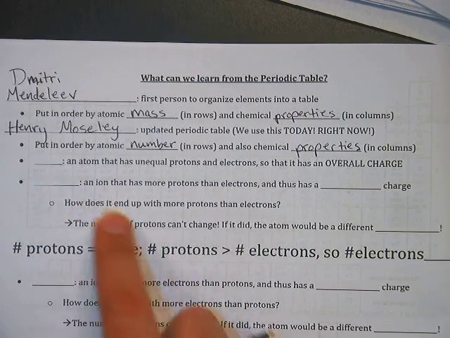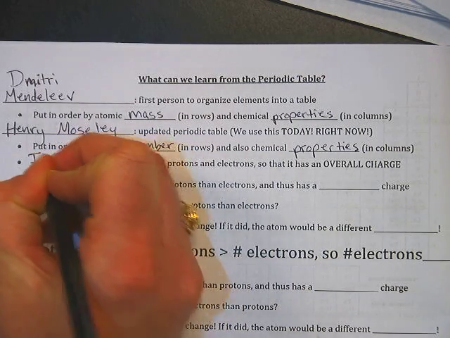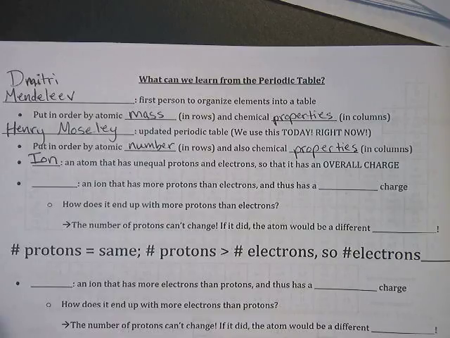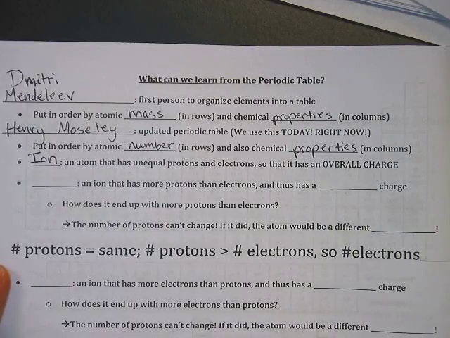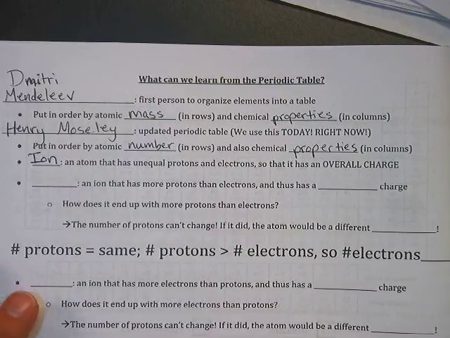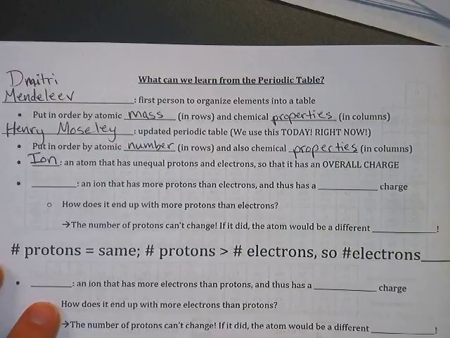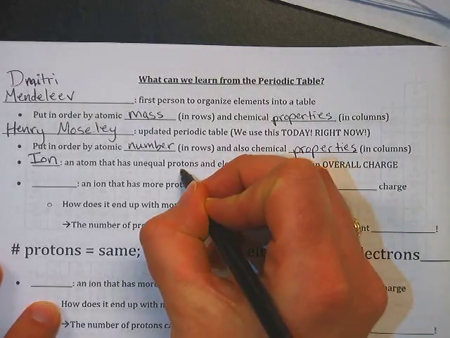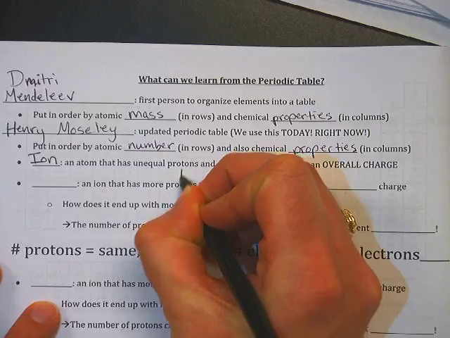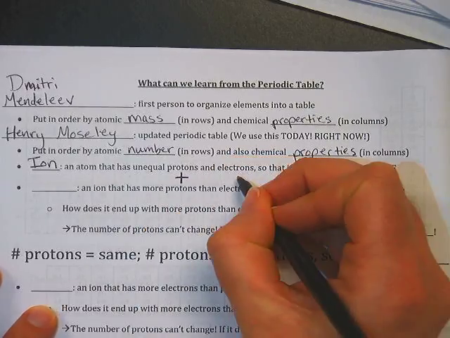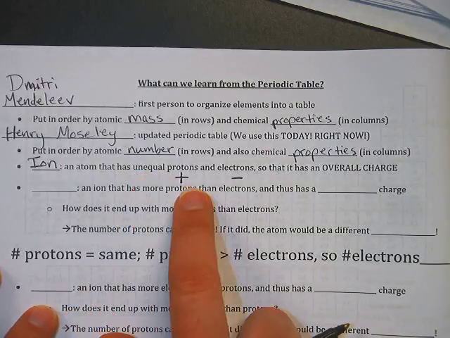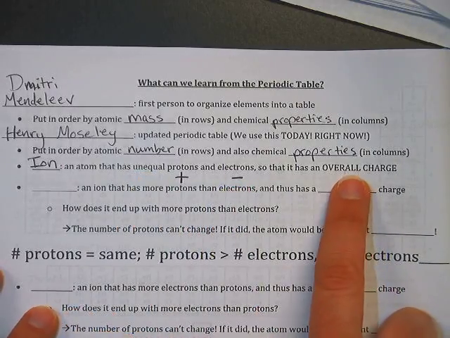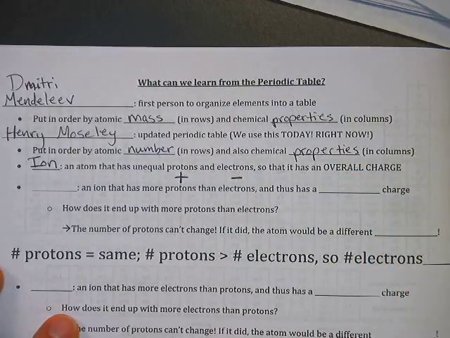We also need a couple definitions here. An ion, I-O-N, is an atom that has unequal protons and electrons, which means it has an overall charge. If it has unequal protons and electrons, what charge do protons have? Positive. And electrons are negative. So if they're unequal protons and electrons, that's unequal pluses and minuses. So you're going to have an overall charge that's not zero.